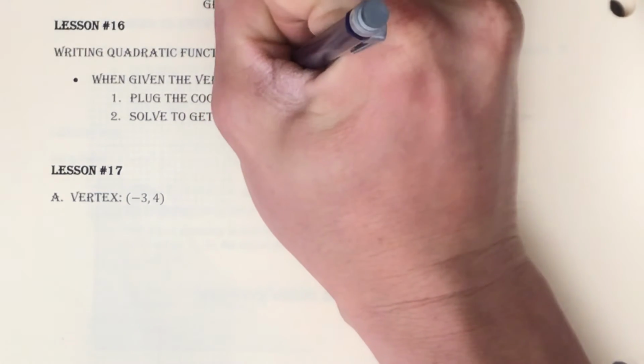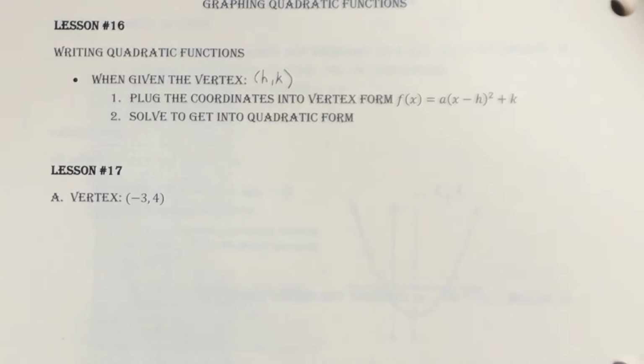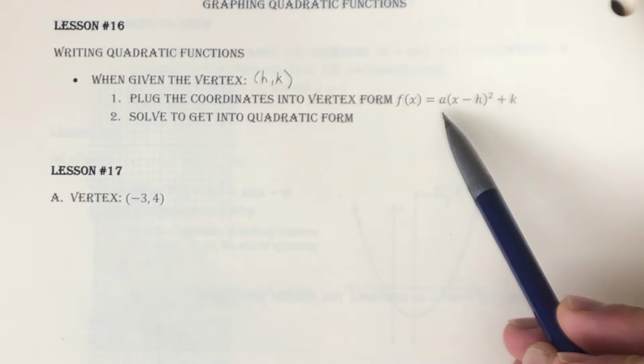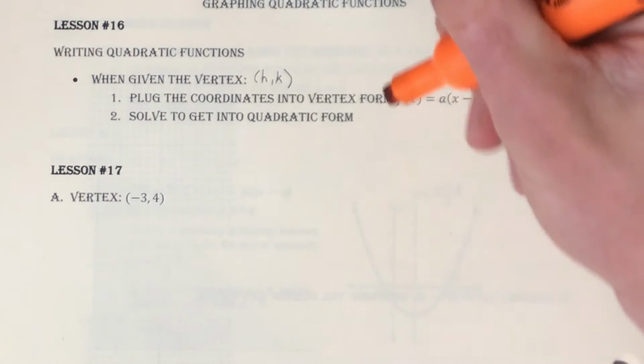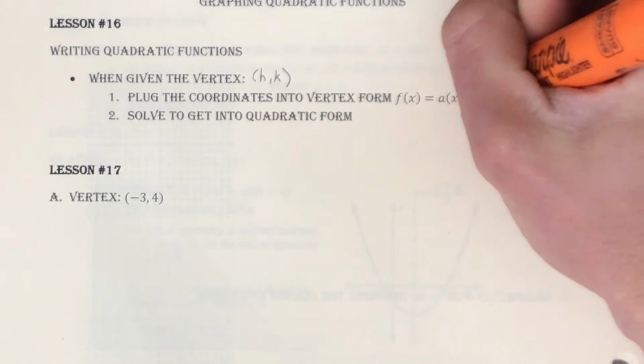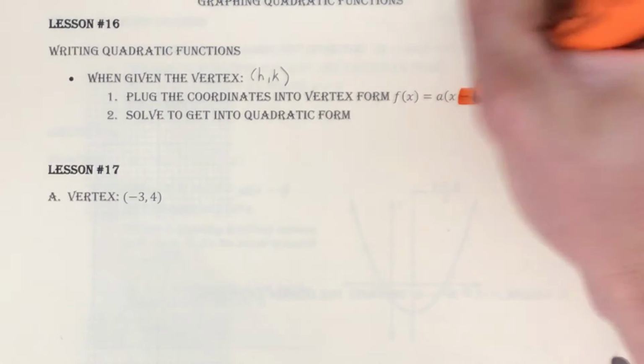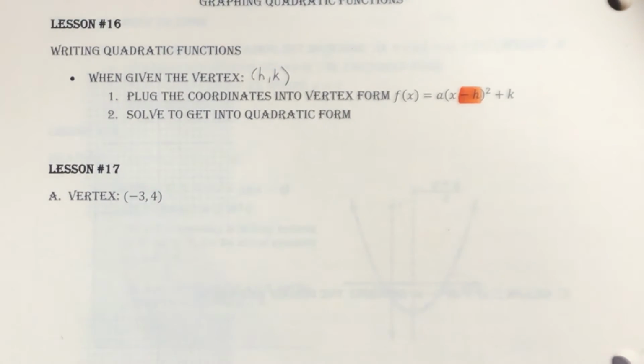Now just a reminder that the vertex is always h, k in a quadratic function. So what we're really going to do when we're given the vertex is plug the coordinates into the vertex form. So we've learned about vertex form, which is f of x equals a times x minus h squared plus k. So we're going to first plug in the h, of course, and then remember this always starts as a subtraction symbol, and if we're putting in a negative number, we're going to end up with a double negative, and we'll go from there. And then we're going to put in the k.